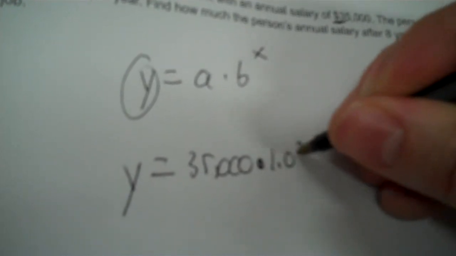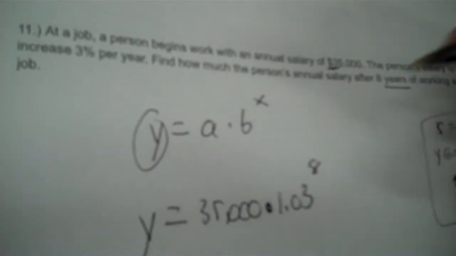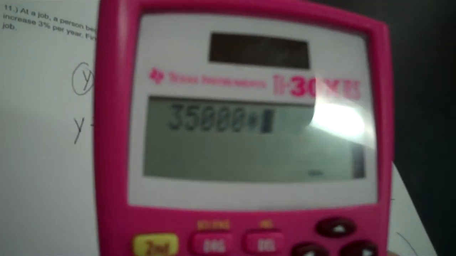And then B is either your growth factor or your decay factor. It's going to be growth because it's adding. So I take 100% plus 3%. That's 103%. So we move the decimal twice to the left, and I have 1.03. Now X is your years, and you've got 8 years. Punch it in. So you start off with 35,000 times 1.03.